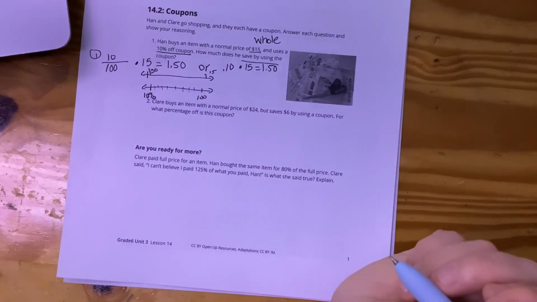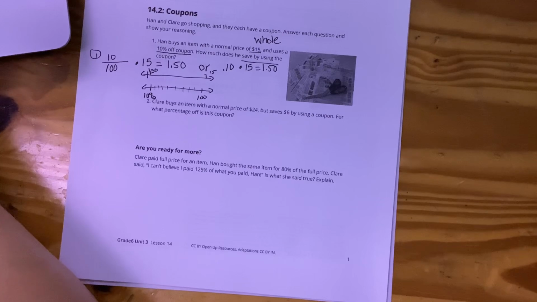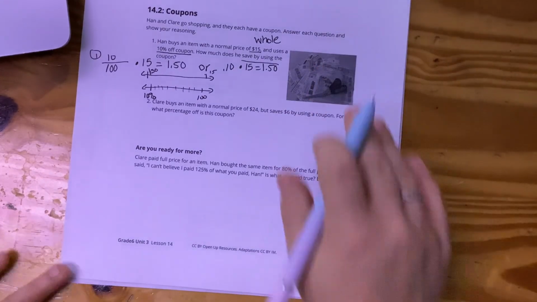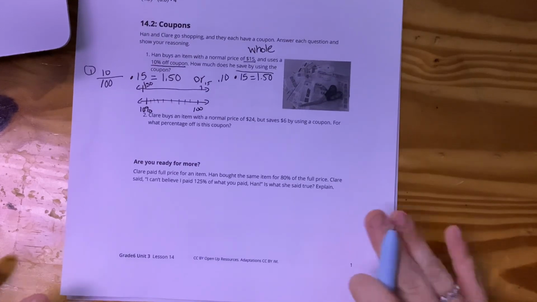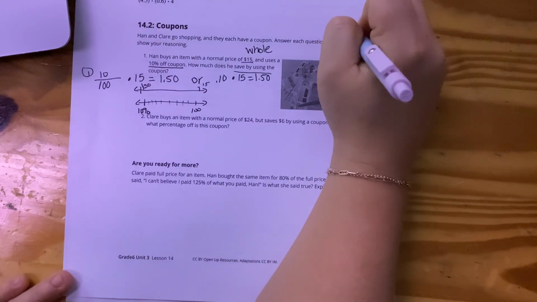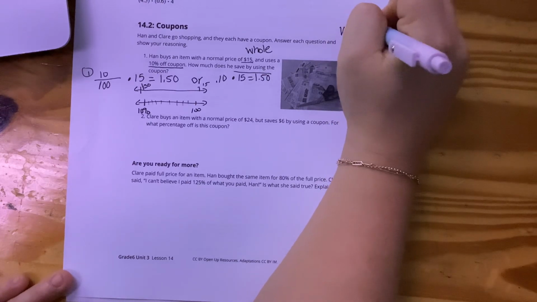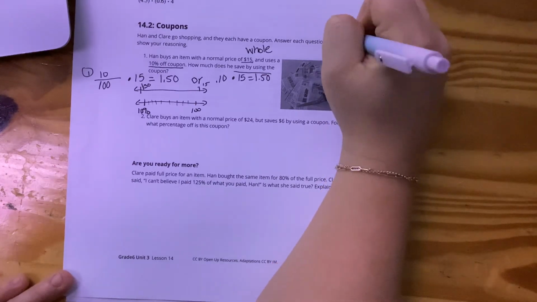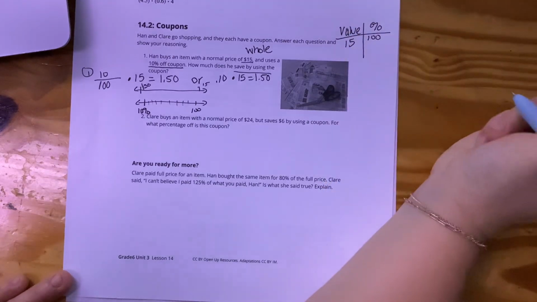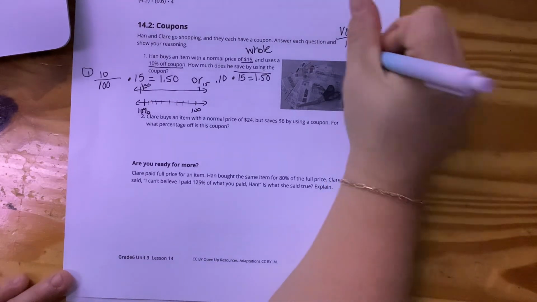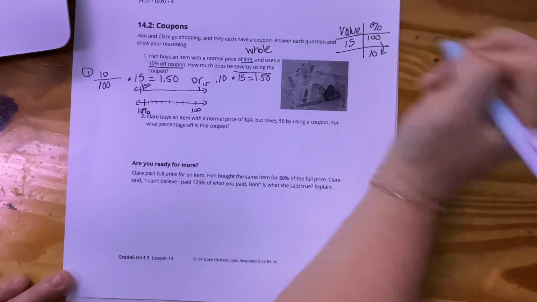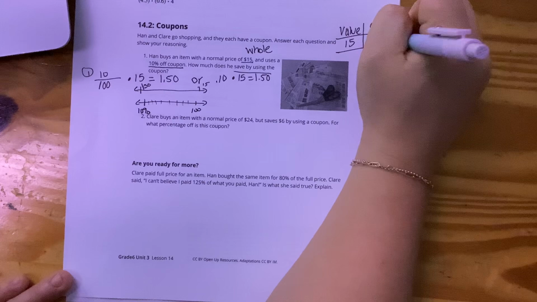The last strategy that we could use to help us solve this problem is by looking at a table. I'm going to do it up here because I ran out of space. We have our value and we have our percent. We were given the ratio of $15 is 100%. That's the total cost of the shirt. I want to get to 10%. I can do that by dividing by 10 here.